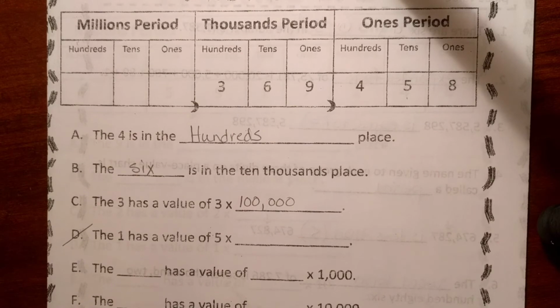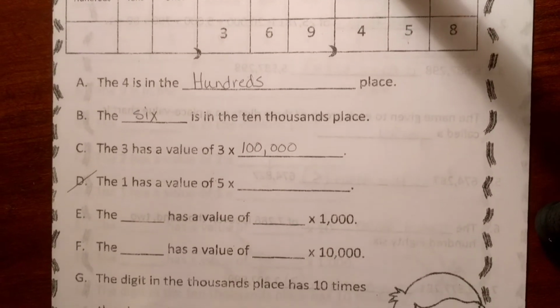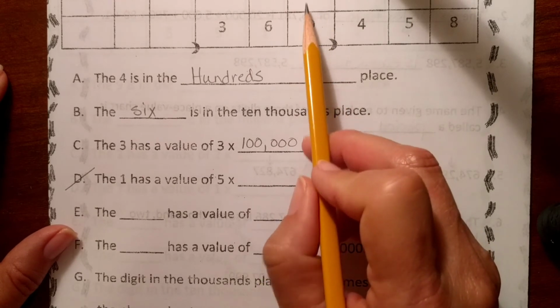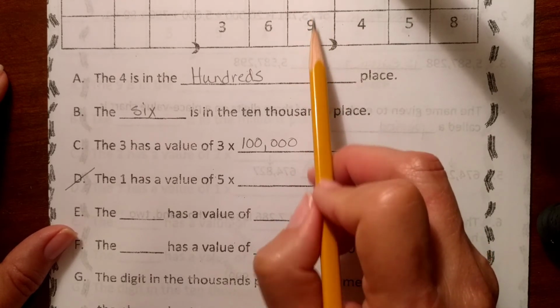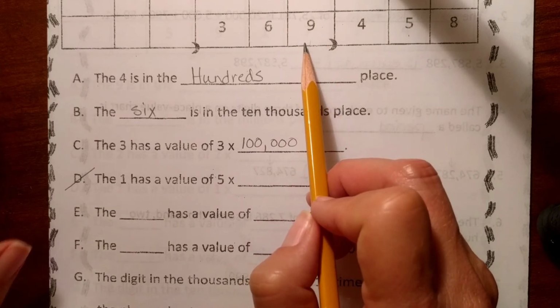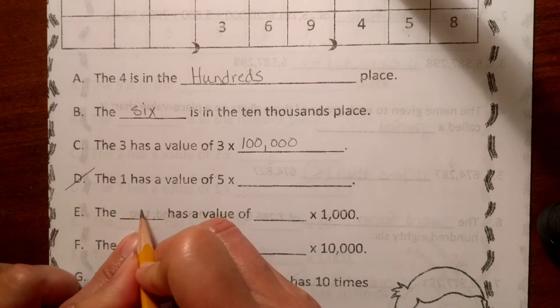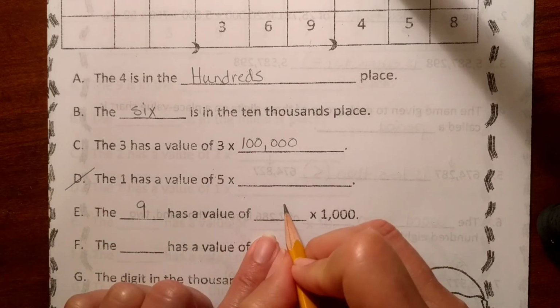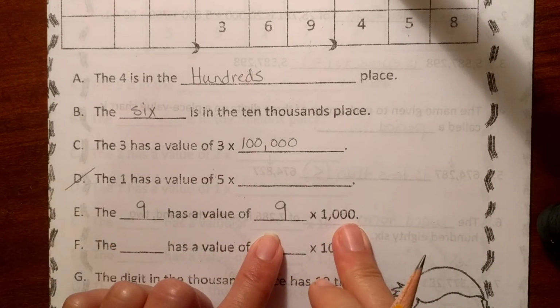All right, the blank has a value of something times 1,000. Well, this is the digit in the thousands place. So the 9 has a value of 9 times 1,000.